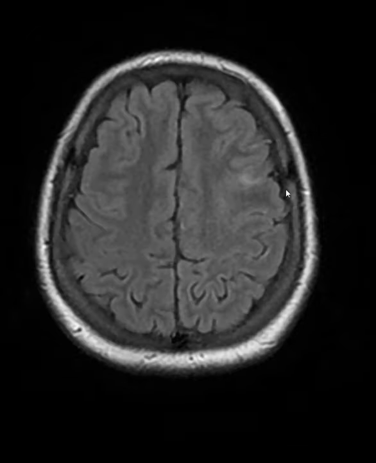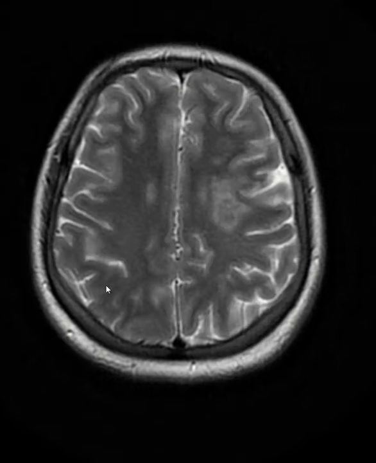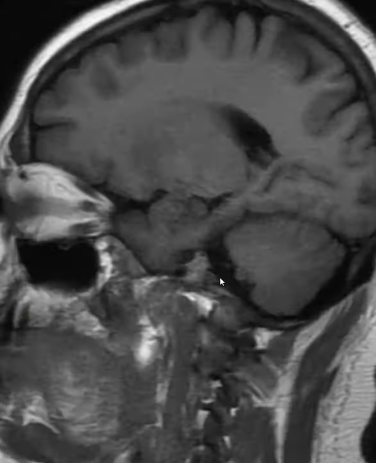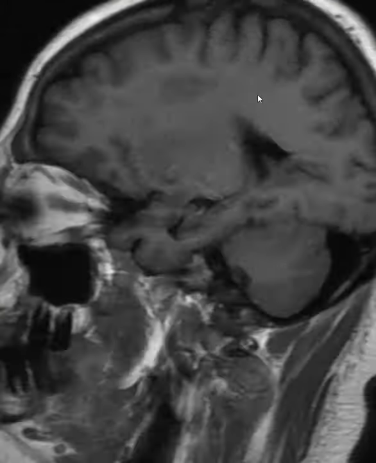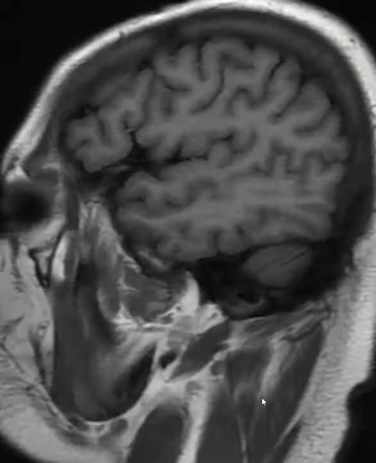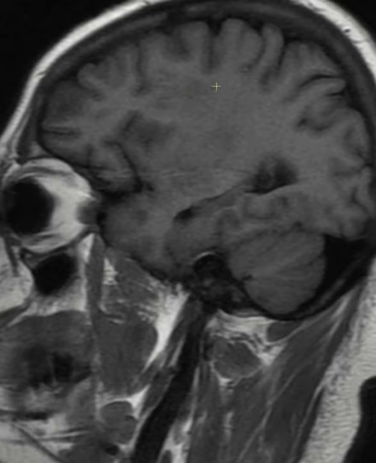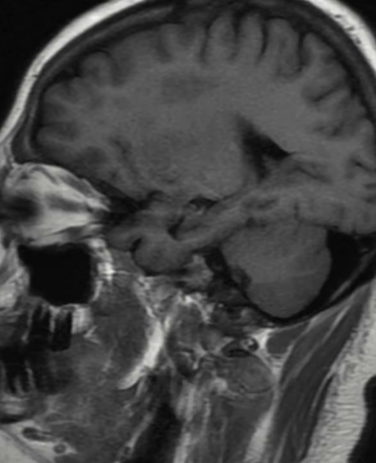Okay, on the FLAIR there is some signal there. On T2 weighted images again there is some hyperintensity. T1 weighted images, it's a bit hypo.